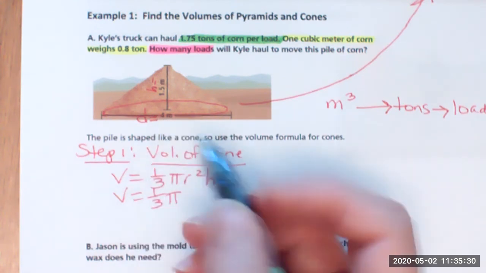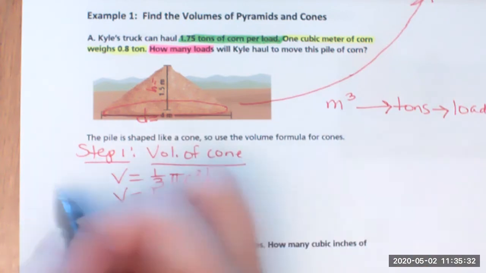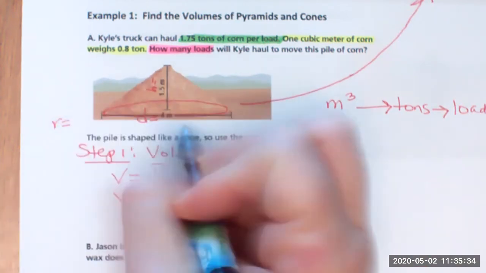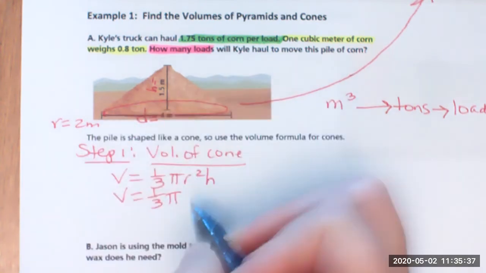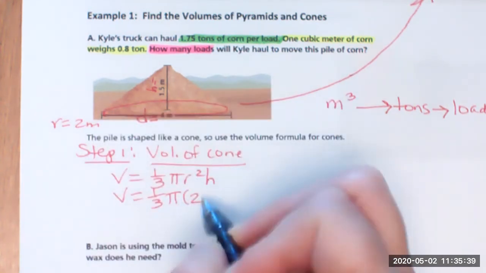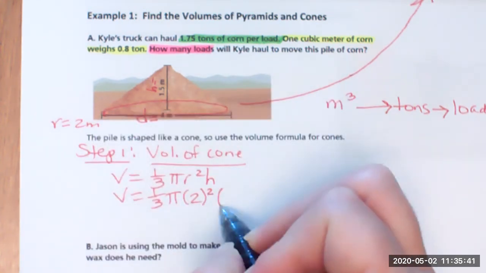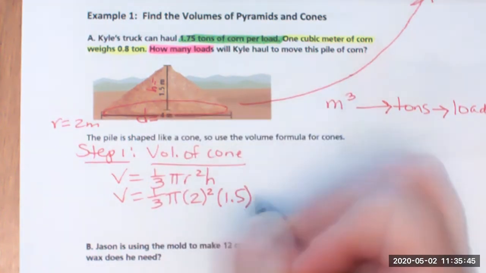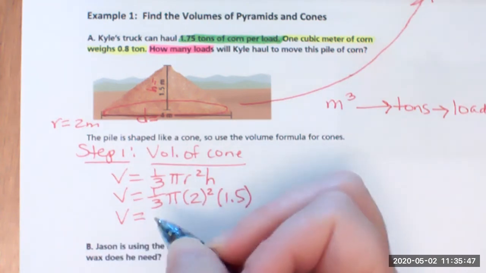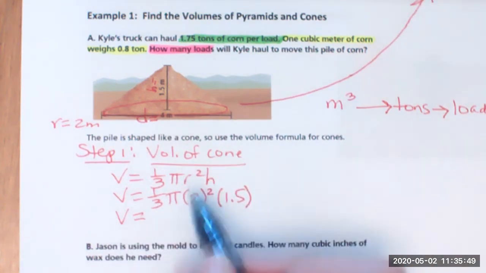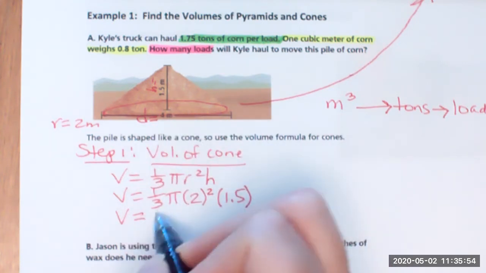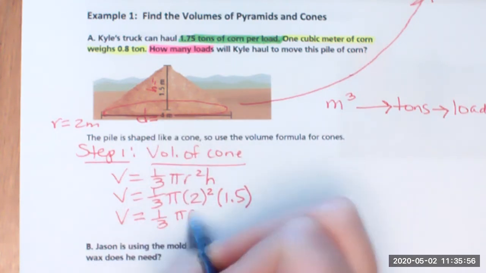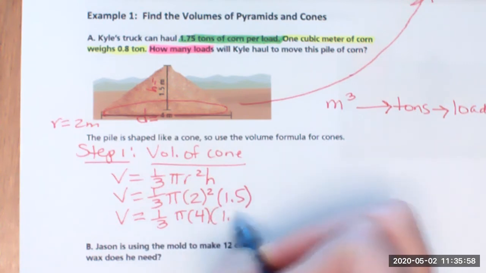So you want to make sure that you recognize that the radius is actually going to be 2 meters. Okay, so we're going to say 2 squared here, and then the height is going to be 1.5 meters. Okay, and we'll do the calculations here. So if you do the calculations, 2 squared is 4, right? So we have 1/3 times pi times 4 times 1.5.